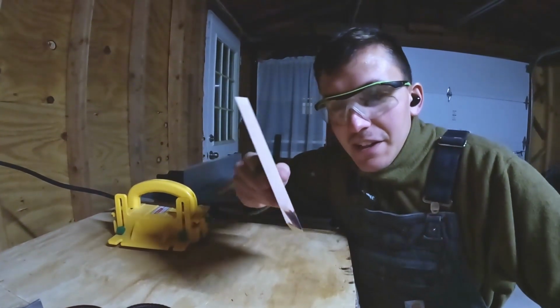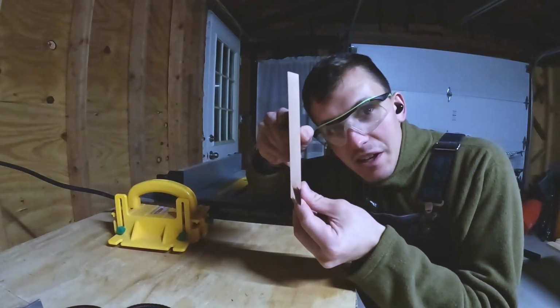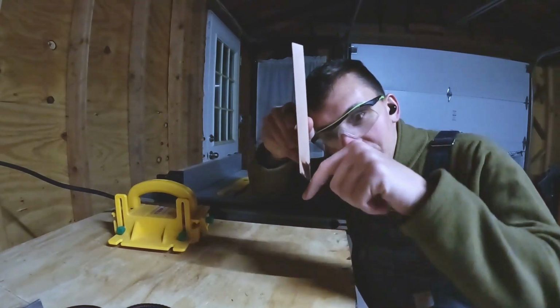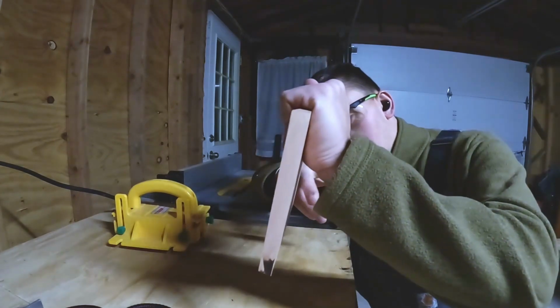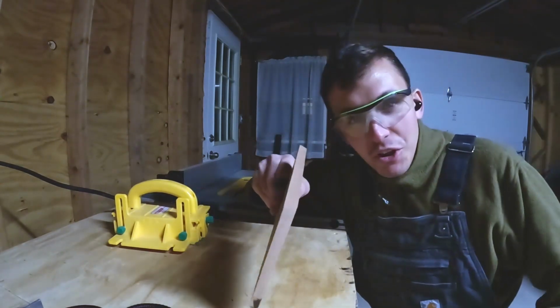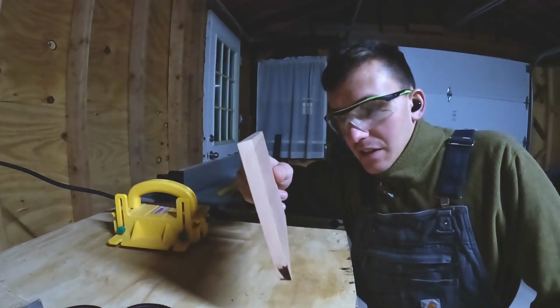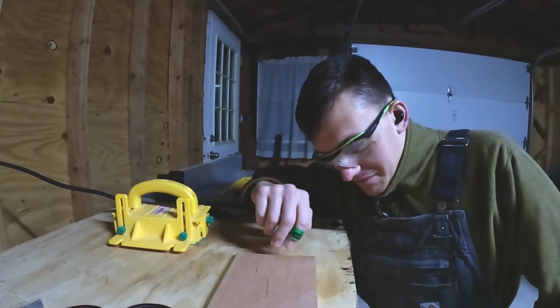I cut the wrong side. It was supposed to have the 45 degree on the other side, so it's slanted like this. Long story short, now we're gonna cut it the other way, and now we're gonna do that to all the other ones, so it loses some height. So confident.